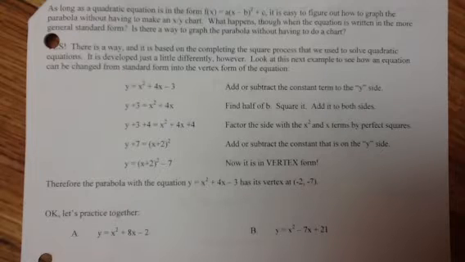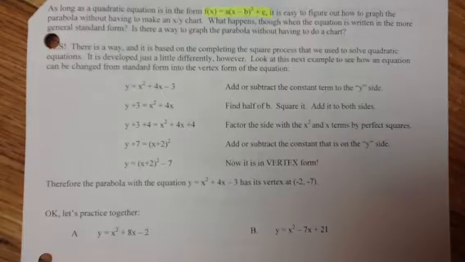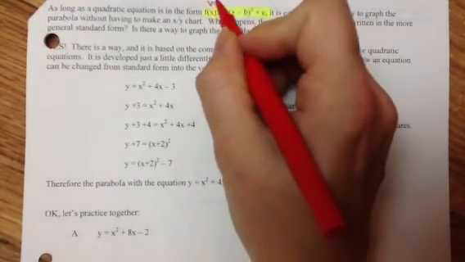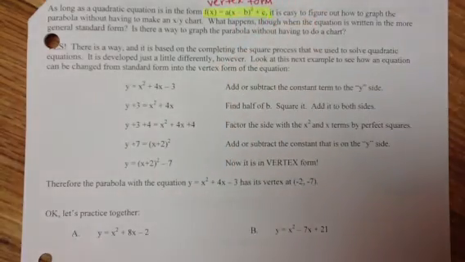The last few sessions we've been working with quadratic equations in the form f of x equals a times the quantity x minus b squared plus c. That is known as vertex form. And we've used transformations to graph those parabolas. And that was pretty easy to do without having to make an xy chart.